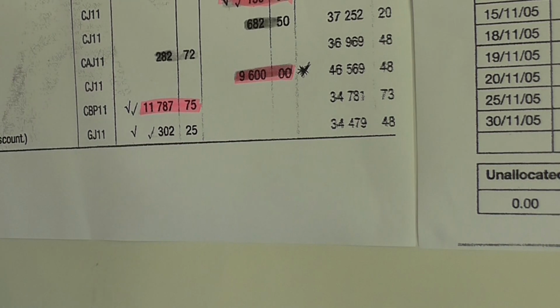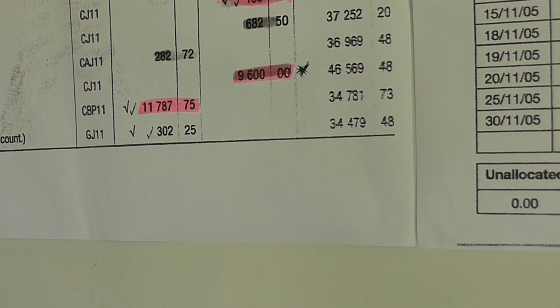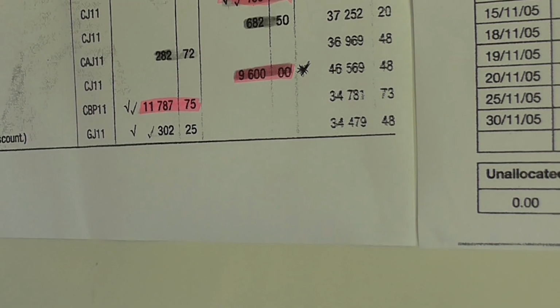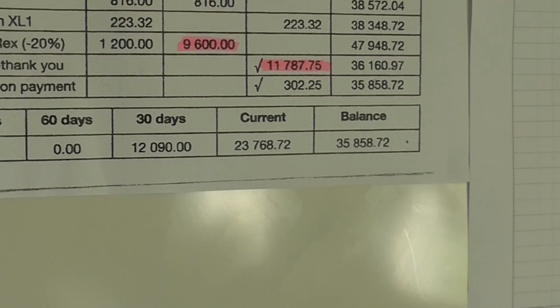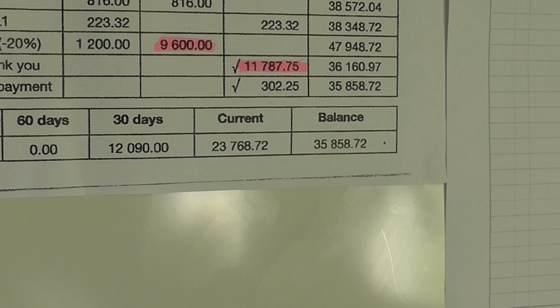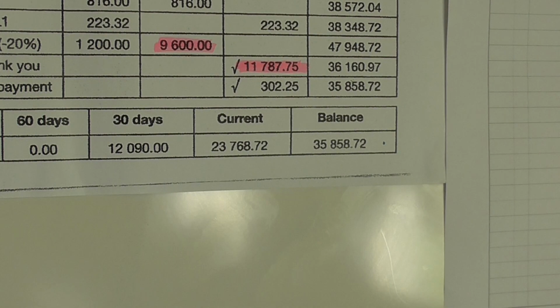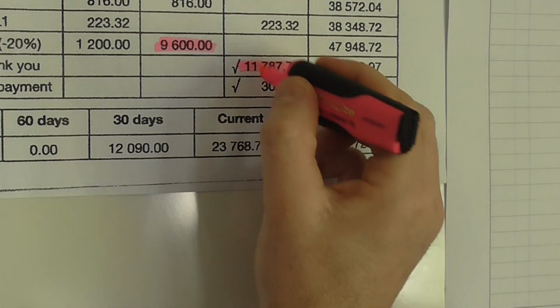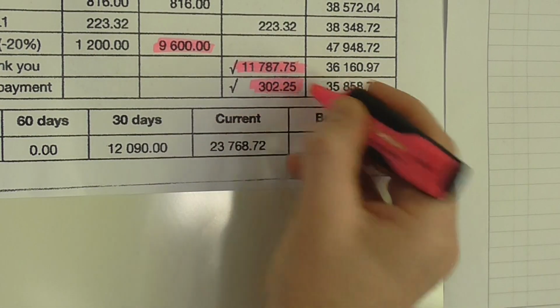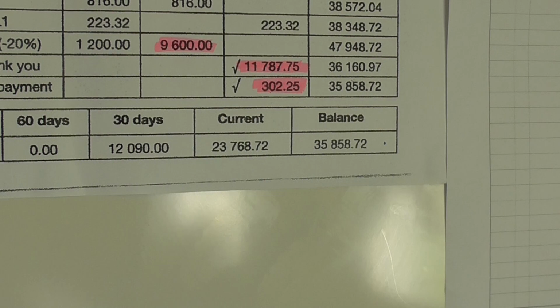And let's just highlight that over that side. Great. And then we've got a 302.25, which is a discount. And yep, we've got a 302.25, so let's just highlight it. So once again, just like with the bank reconciliation statement, this thing must look like a Christmas tree when you're done with all the colors. It's just to make sure that you did, in fact, get everything done.